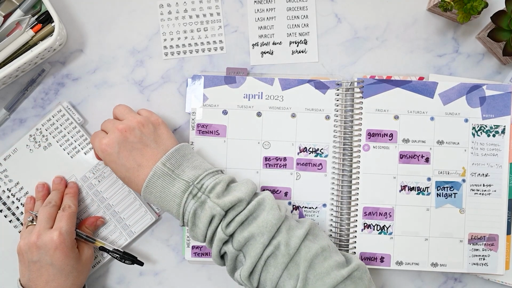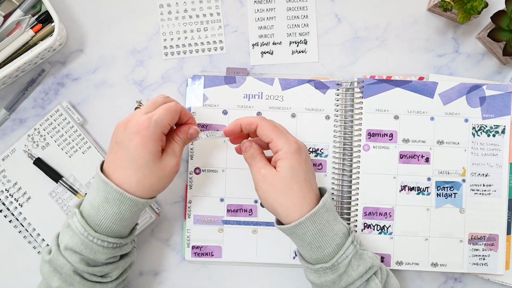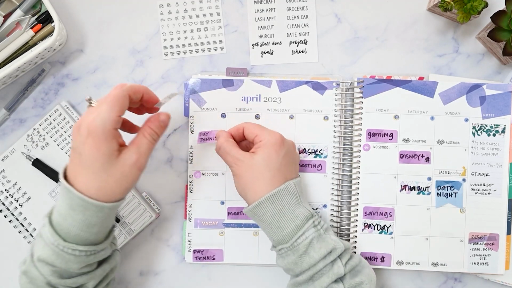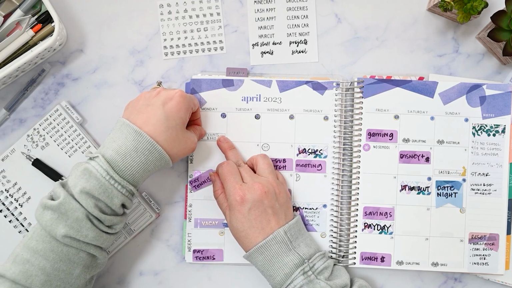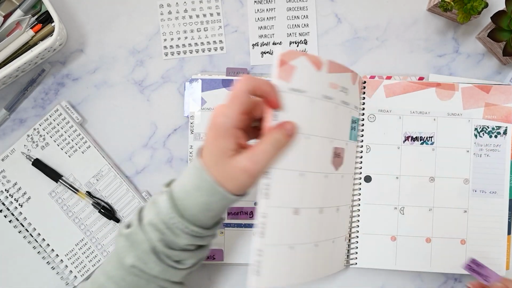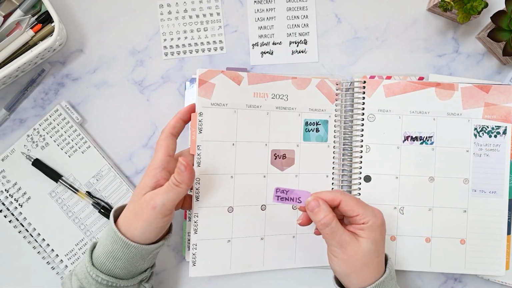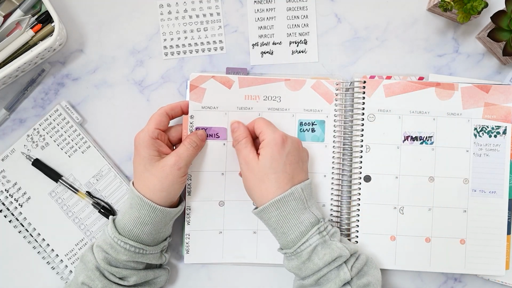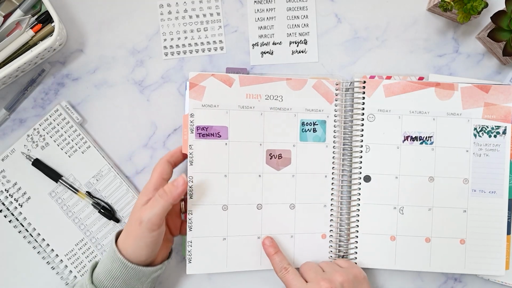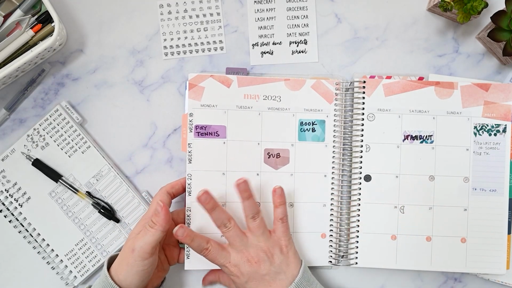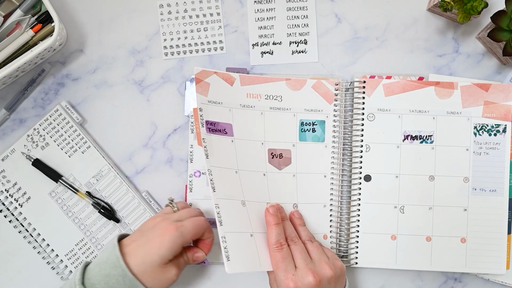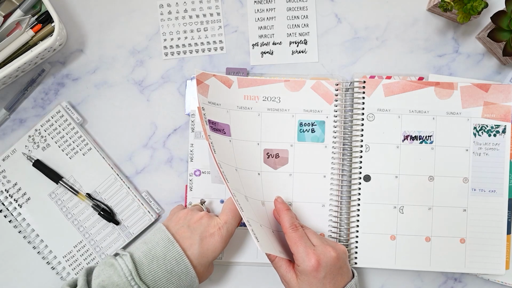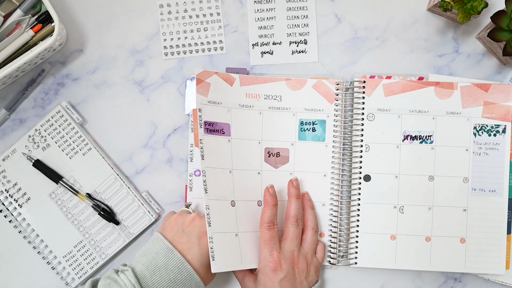Okay, so why can't I get the sticky note up? Okay, so we've got a bill for tennis that day, and I'm gonna have one here, and then there isn't gonna be another one in May because the last day of school is here and his tennis lessons coincide with school. So let me put the other one in August when school starts back up.